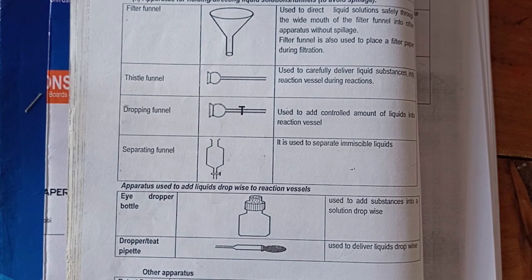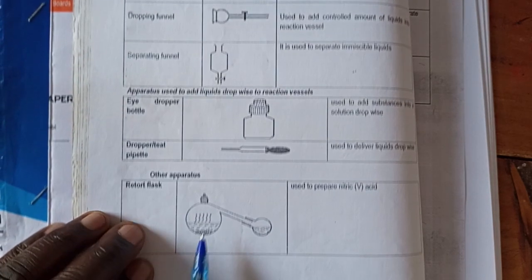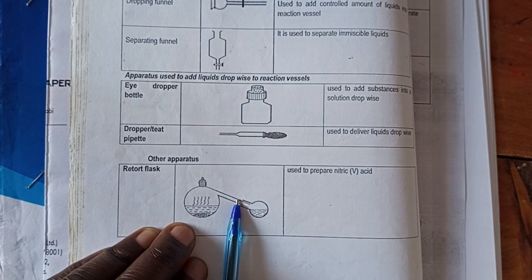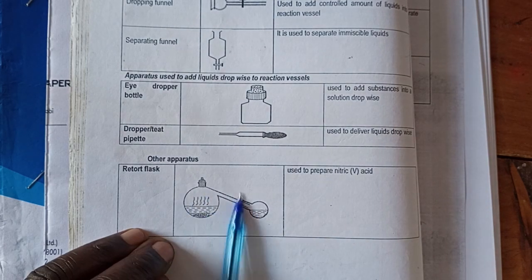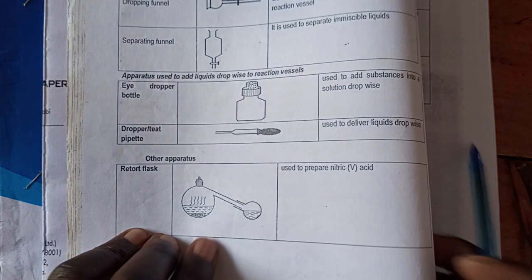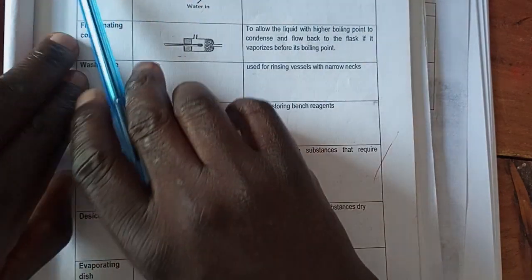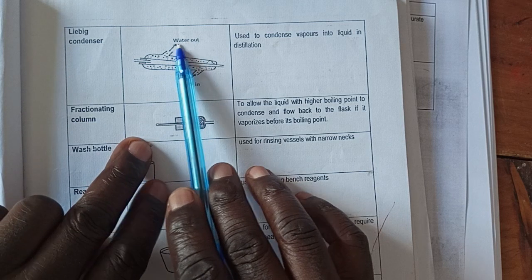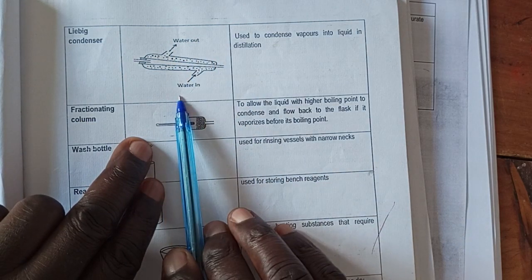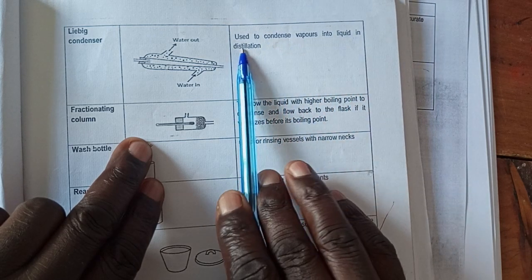We have other apparatus where we talk about the retort flask. This is the retort flask. The retort flask is used to prepare nitric acid. So this one is normally used in the preparation of nitric acid. We proceed. We have the Liebig condenser, where this is the water out, then we have the water in. This one is used to condense vapors into liquid in distillation.